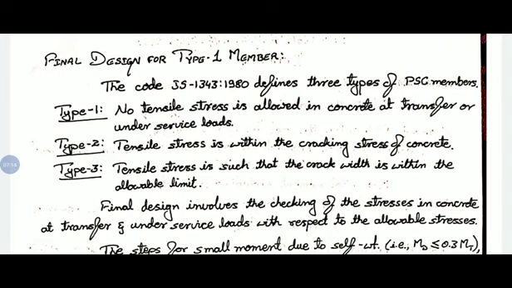As per your syllabus you have only type 1 member, so I have mentioned it as final design for type 1 member. First we should know what is type 1, type 2, type 3, and why we have divided it. In type 1, no tensile stress is allowed in the concrete at transfer or under service loads. We know concrete is strong in compression, but it is weak in tensile stress.